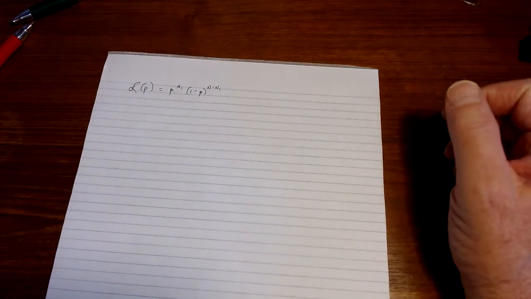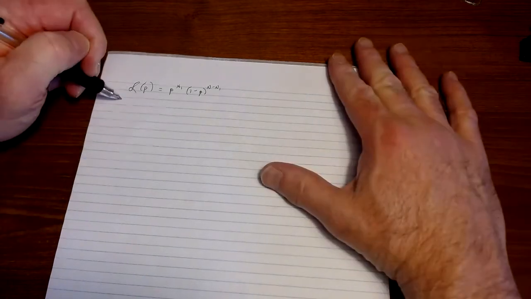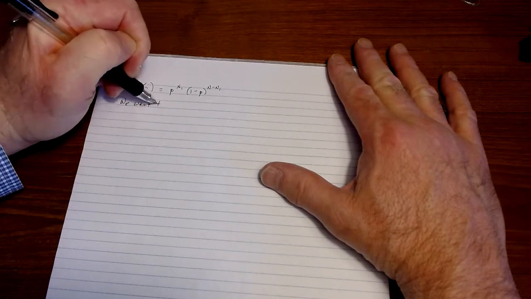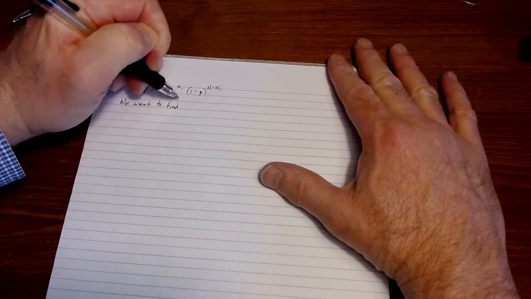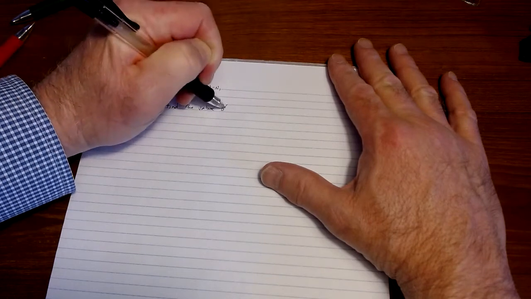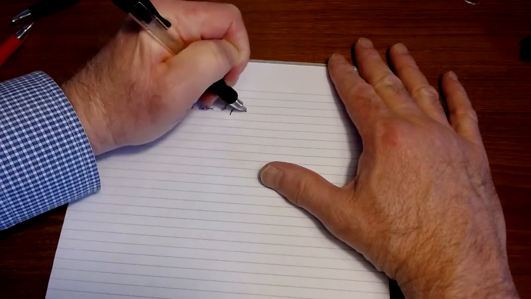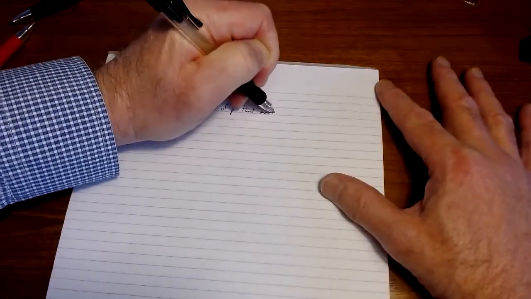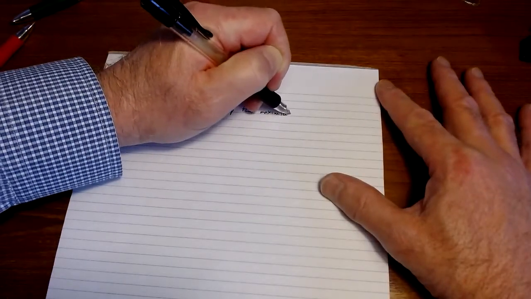Okay, that's our likelihood function. Now, what we want to do is to find the value of P that maximizes the likelihood function.